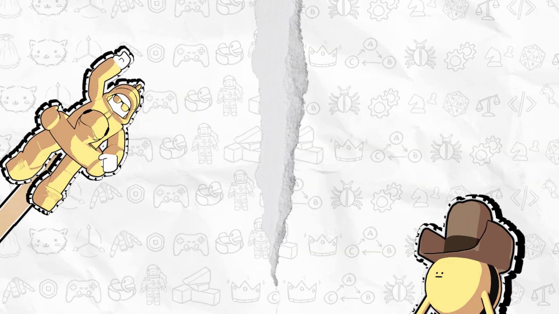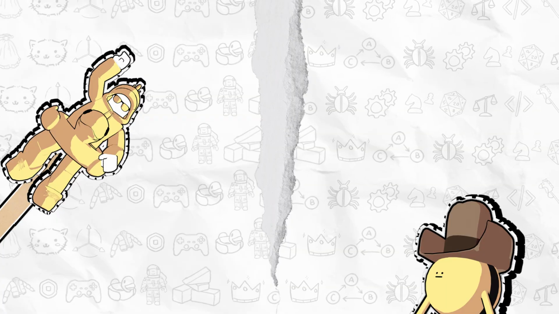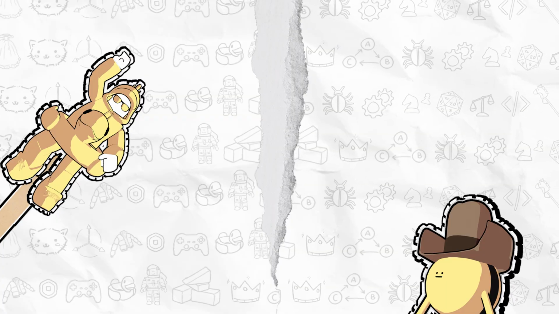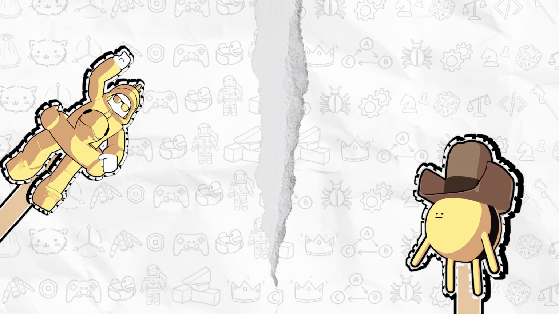Wait, hold on. You mentioned importing objects. Does that mean you can create objects in third-party tools and then bring them into Studio? Oh hey, ducks are yellow. That's right.